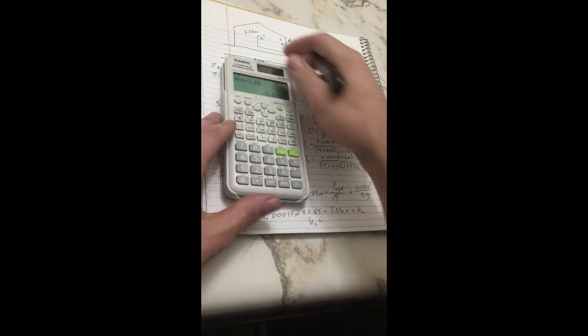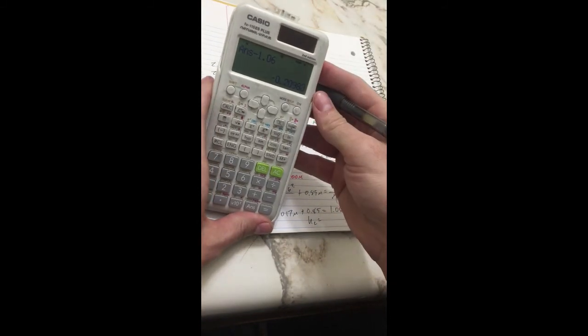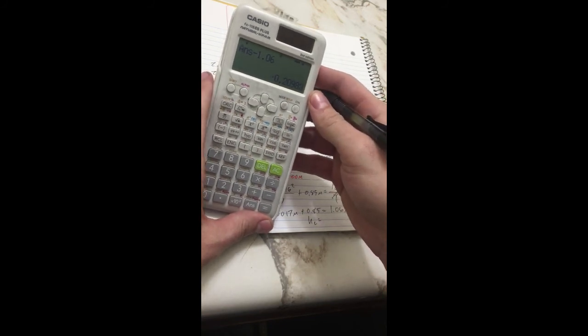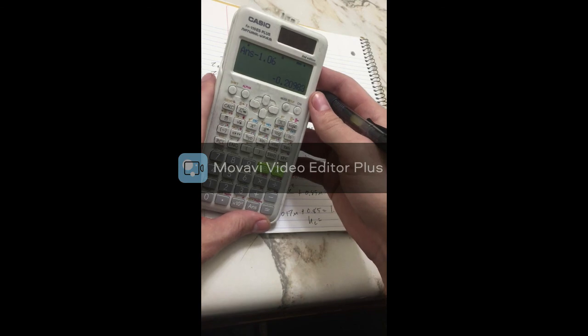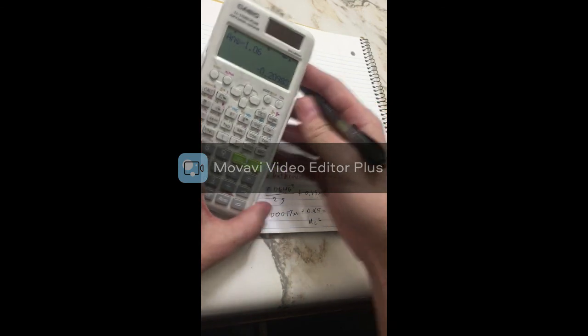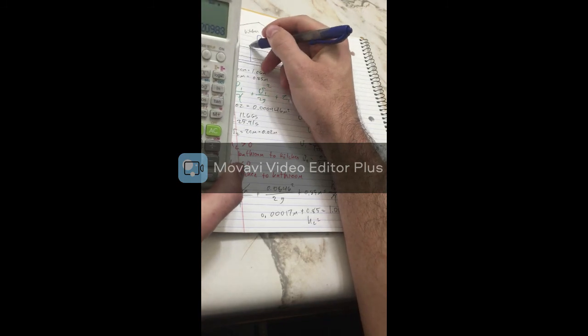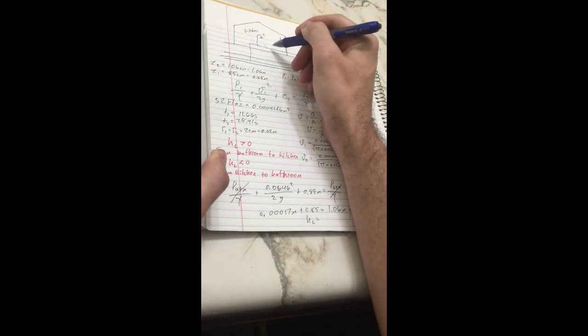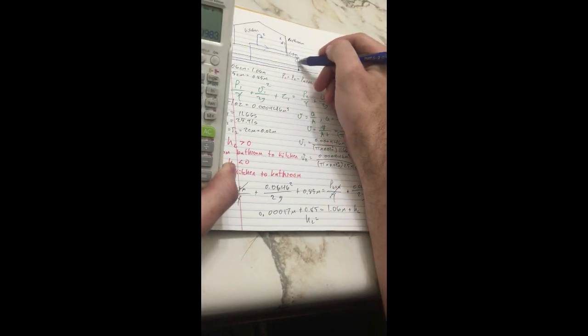So, as you can see here, I was indeed wrong about our direction of flow. Our head loss is in fact less than 0, so it turns out our flow actually goes from our kitchen to our bathroom and not the other way around.